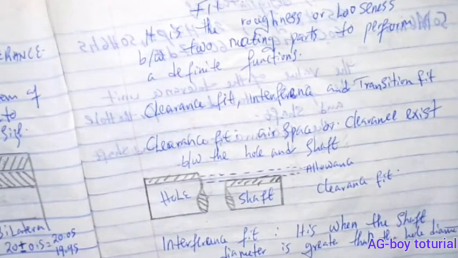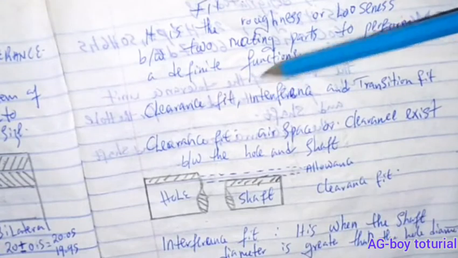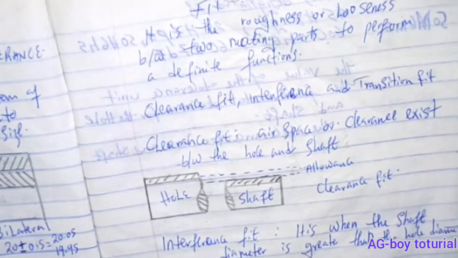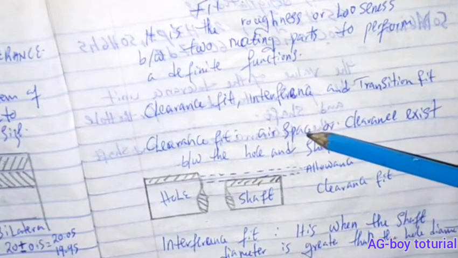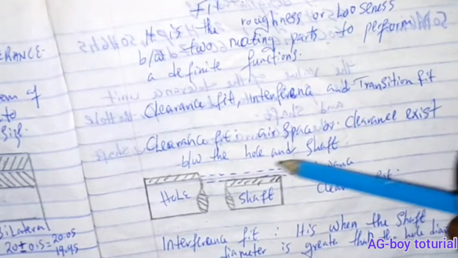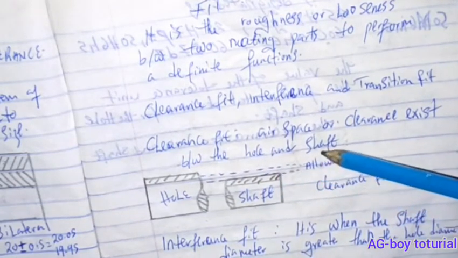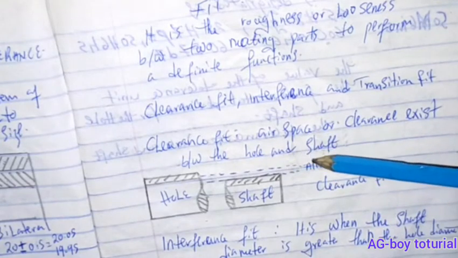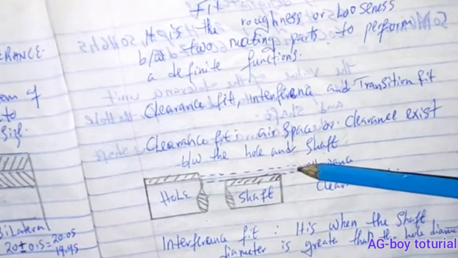And we have three types of fit. We have the clearance fit, we have the interference fit, and we have the transition fit. Now let's talk about them one by one. For the clearance fit, airspace or clearance exists between the hole and shaft. Now there are allowances. That is what they actually mean for the clearance fit.